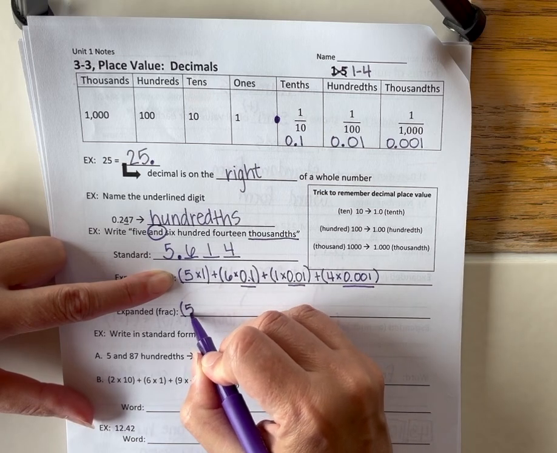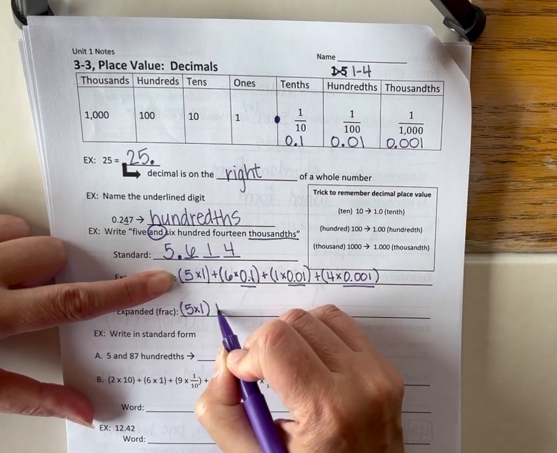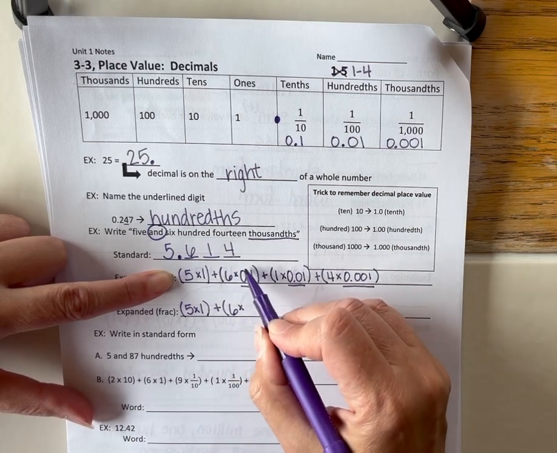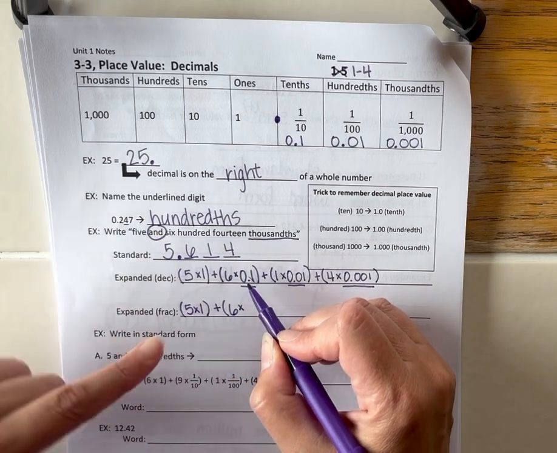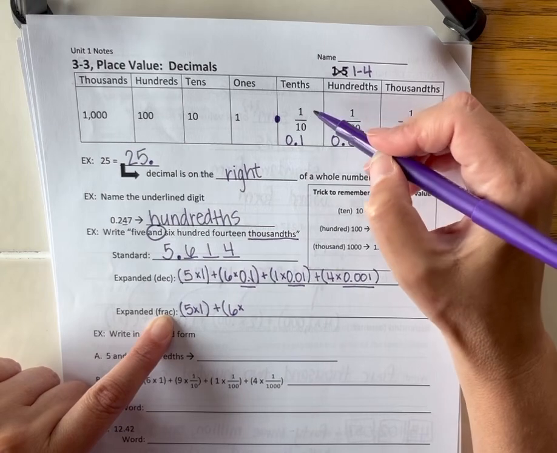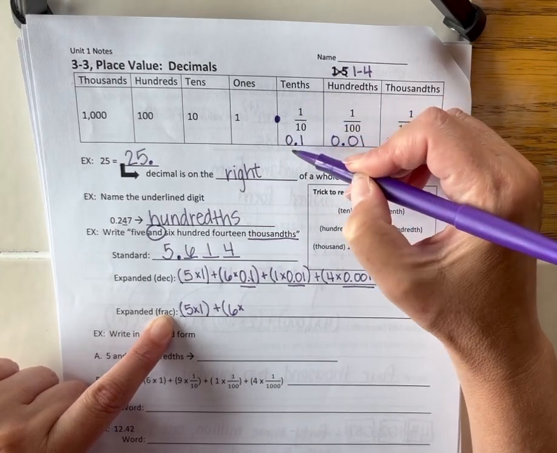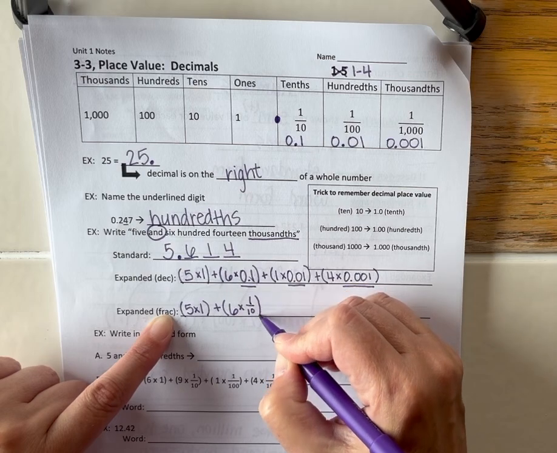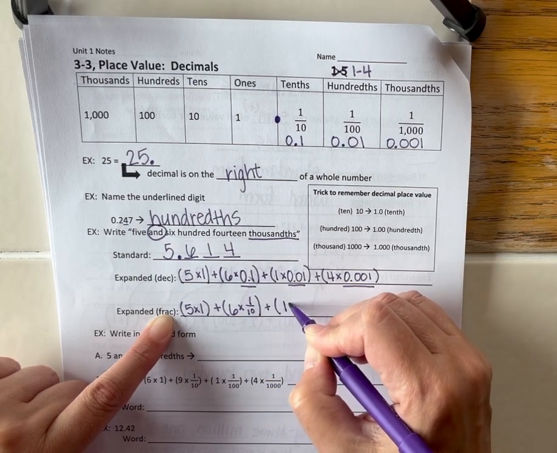5 times 1 did not change. The 5 is still in the ones place. 6, the only thing that changes is the place value. Instead of writing the decimal, we are now going to write the fraction. So go back up to the tenths place. What fraction is in that box? 1/10.